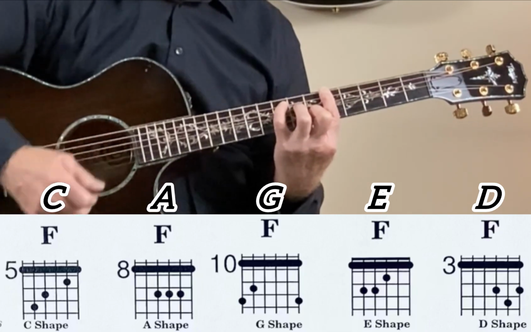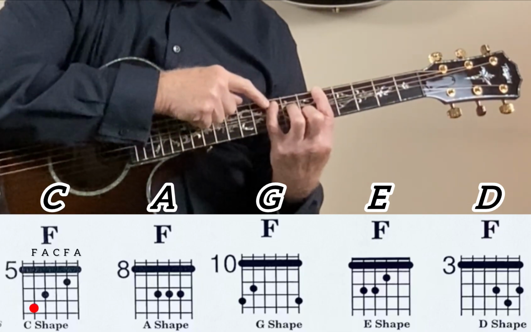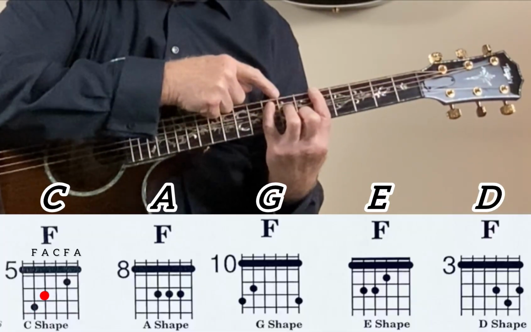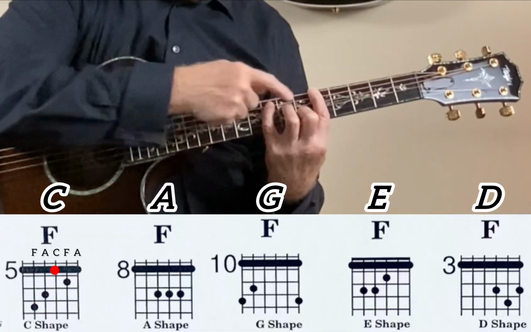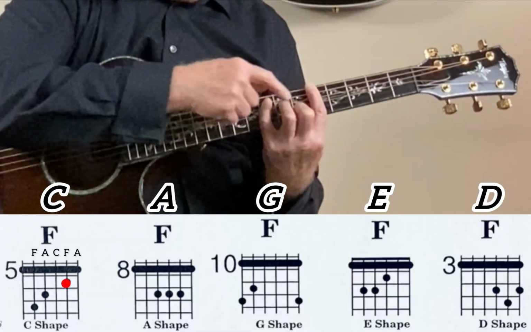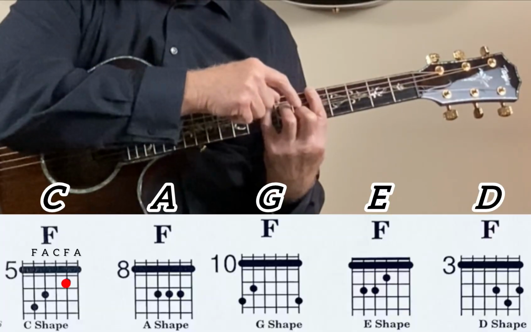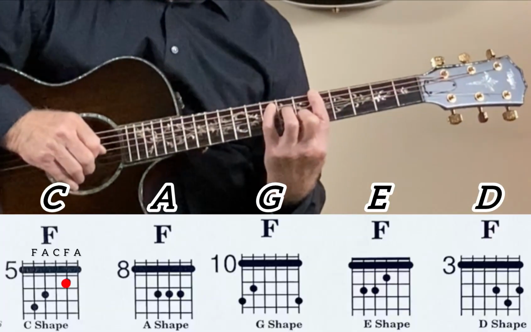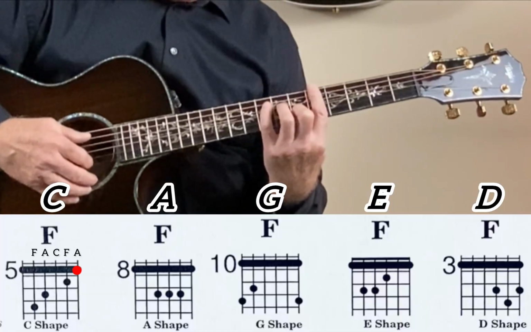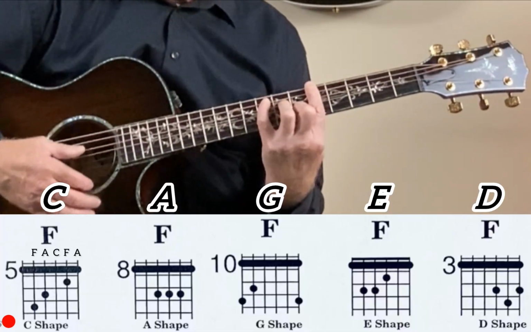And what happens is our notes, I'm going to have an F note on the 5th string, an A note on the 4th string, the 3rd string that's on the bar is going to be the C note. We have another F note that I'm here on the 2nd string with my middle finger, and then we're going to have another A note. And so this is going to give us an F chord, C shape. Okay?